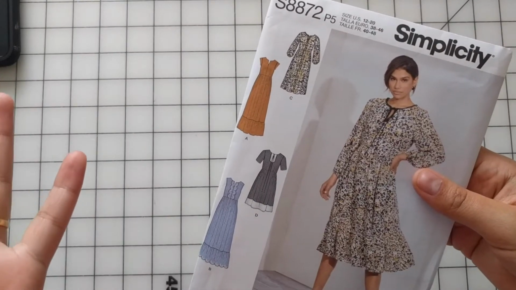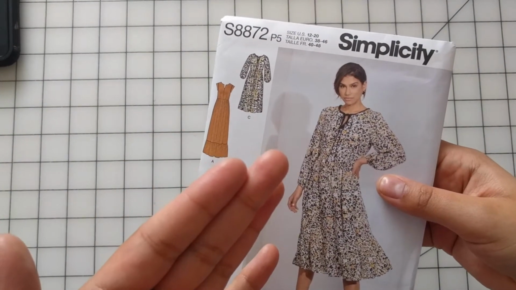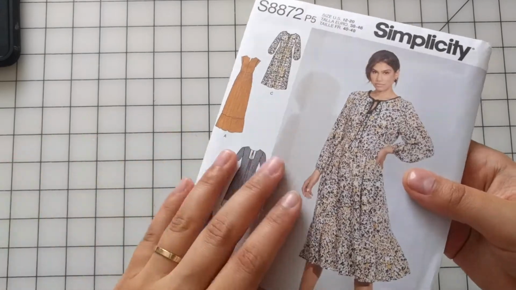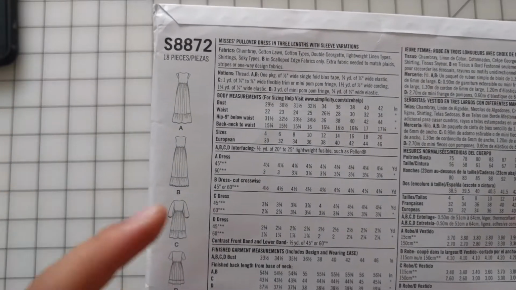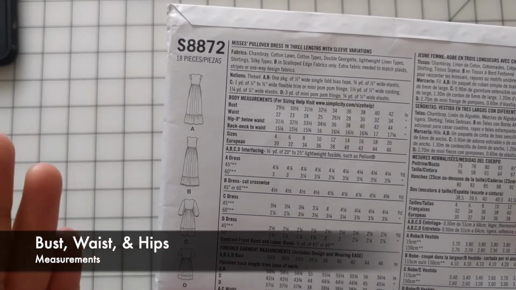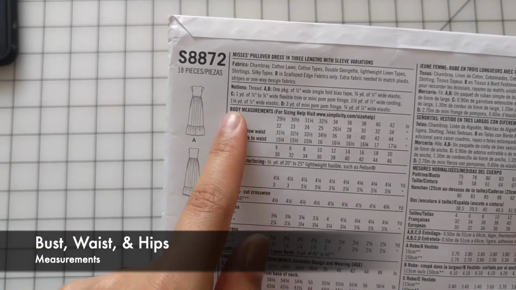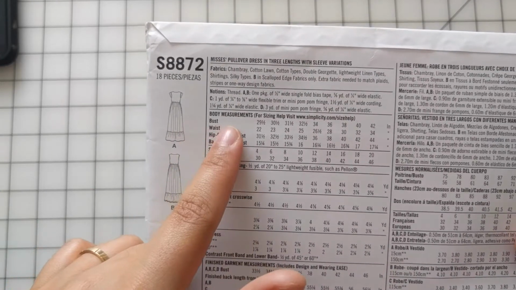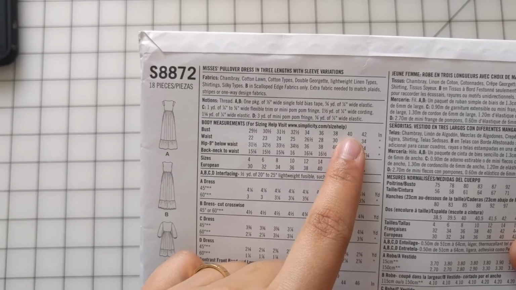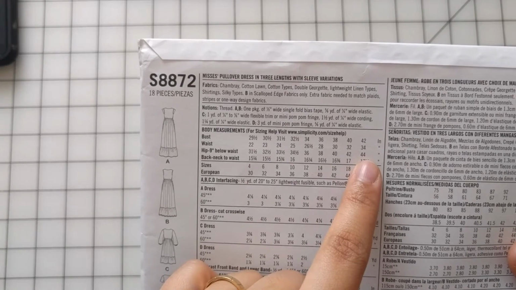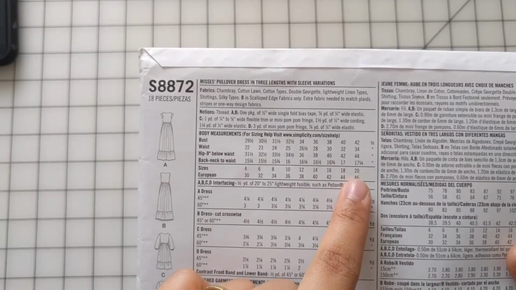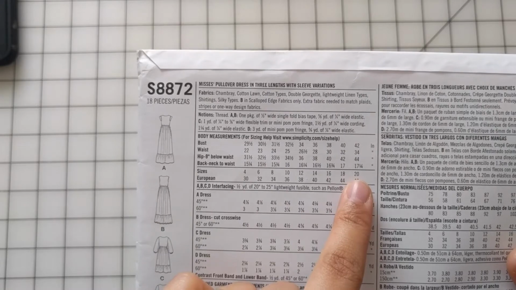Different pattern companies are going to have different size charts. So if you want to find your specific size for this pattern, you want to look on the back. You'll have to know your measurements. Usually you'll have to just know your bust, waist, and hips, and those will be listed here. For example, my bust is 40, my waist is 34, and my hips are 44. So I'm probably going to want to go with size 20 for my pattern.